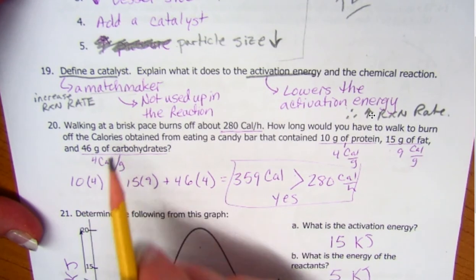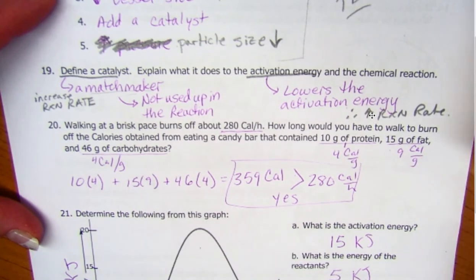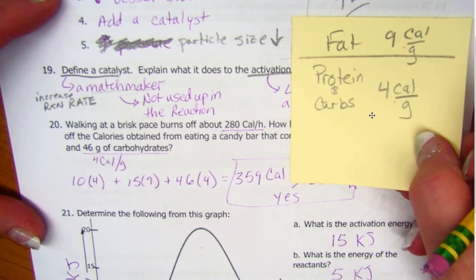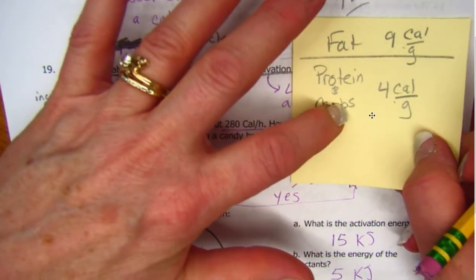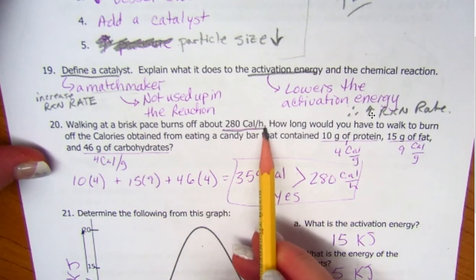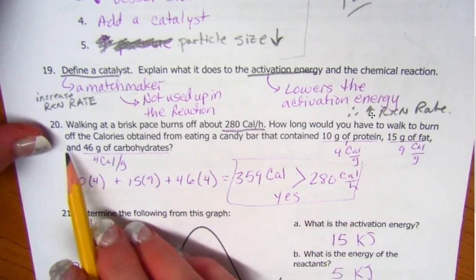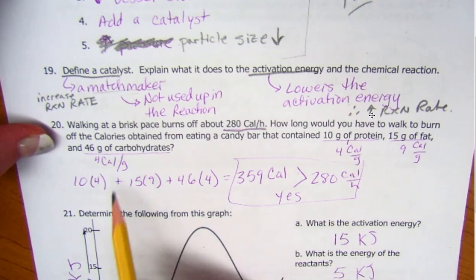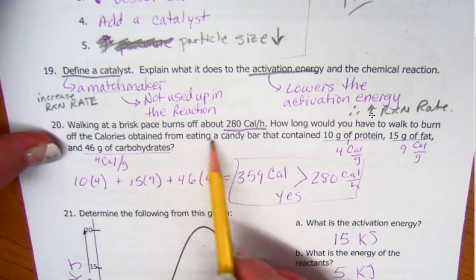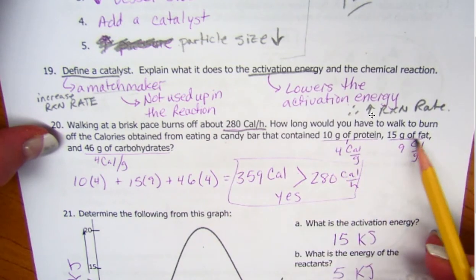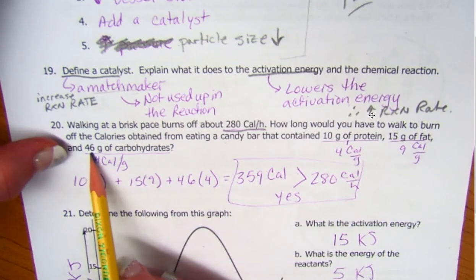Okay, then we come up to another one where we're working with our calories thing again. This is really easy if you know this. So it says walking briskly burns off about this many calories per hour. How long would you have to walk, and I didn't finish this right, so we're going to finish it together, to burn off basically a candy bar that had 10 grams of protein, 15 grams of fat, and this many grams of carbohydrates.